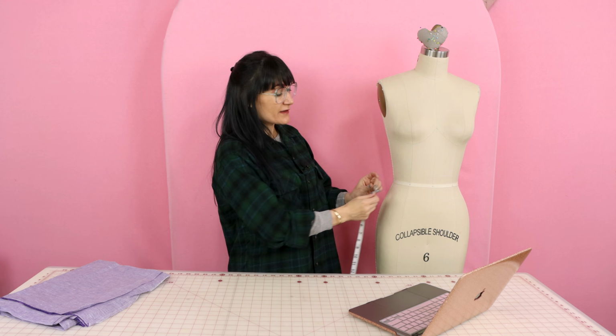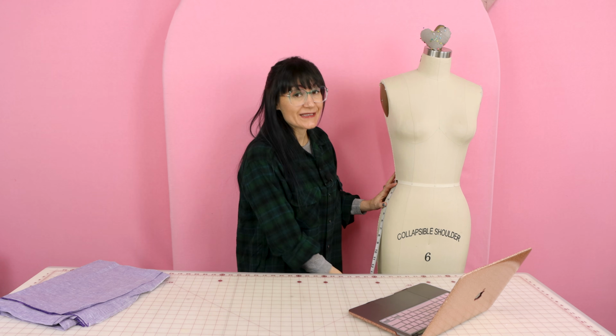Do you want it floor length? Do you want it midi length? Do you want it mini length? I'm going to go pretty short today. So I'm going to go 17 inches. And when you're measuring your length of the skirt, measure from your natural waist down.